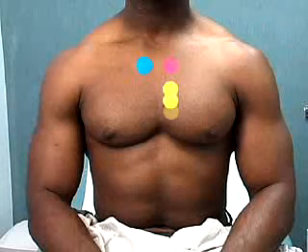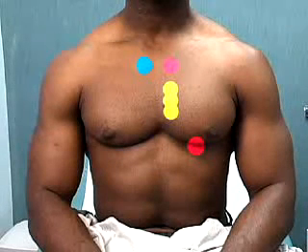Next, you will auscultate the heart with the diaphragm of your stethoscope. Listen to the aortic area in the right second intercostal space, the pulmonic area in the left second intercostal space, the tricuspid listening areas over the third, fourth, and fifth intercostal spaces at the left sternal border, and the mitral area in the left fifth intercostal space at the midclavicular line.